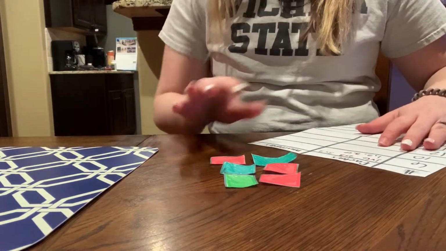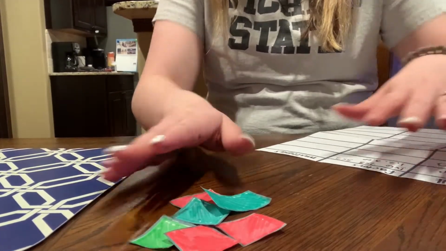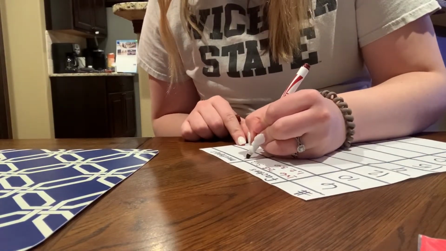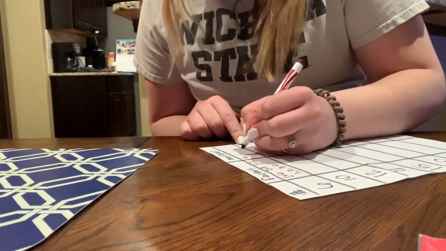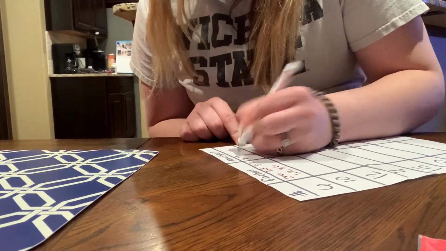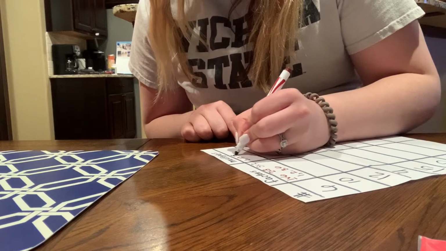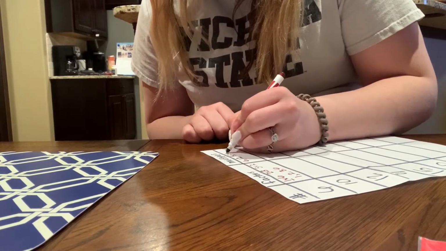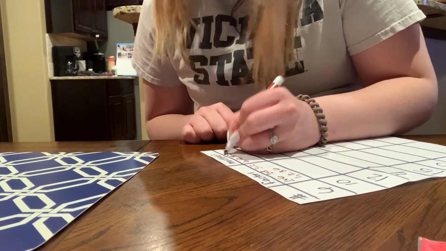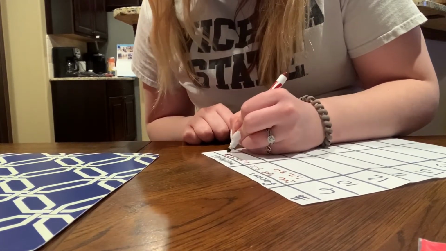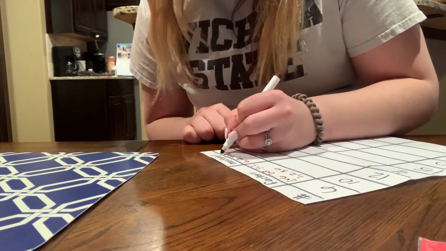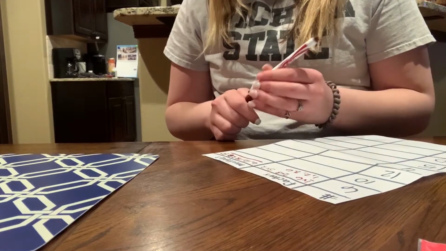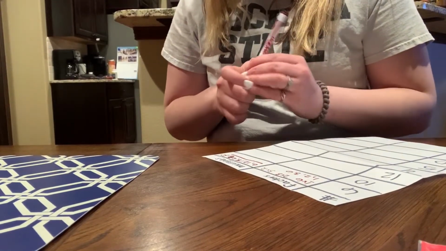So now we're going to do our multiples. We don't need our tiles for that part, right? So we're thinking our first, 6 times 1 is 6. 6 times 2 is 12. 6 times 3 is 18. 6 times 4 is 24. And 6 times 5 is 30. So that's what we write on our multiples. Remember, we only need 5 of them to get it complete.